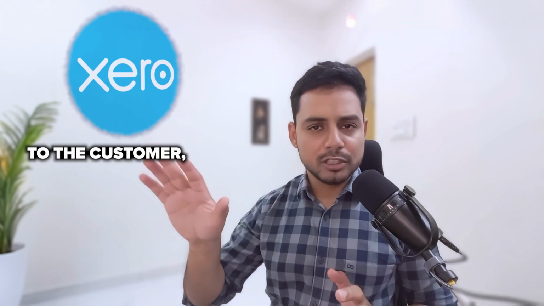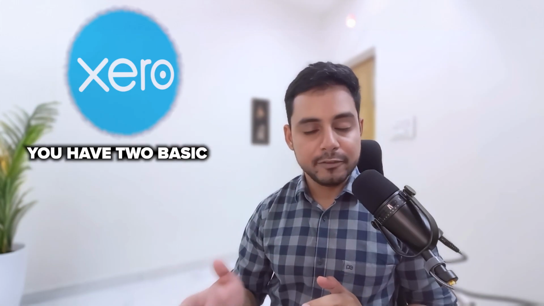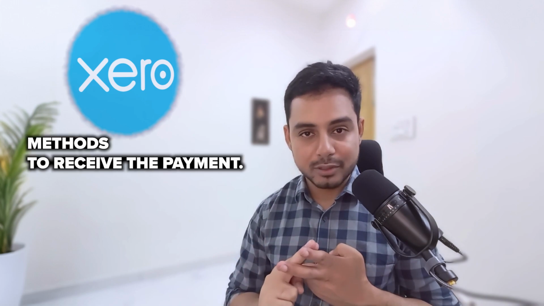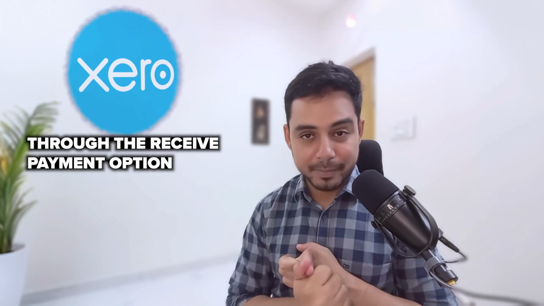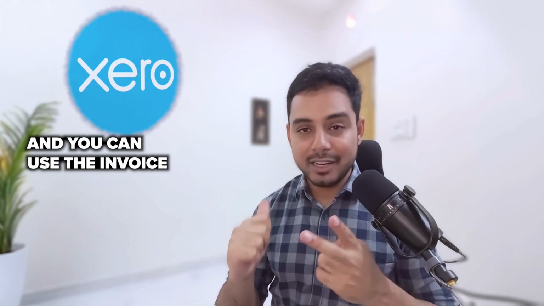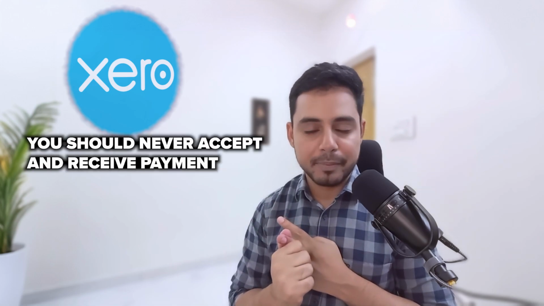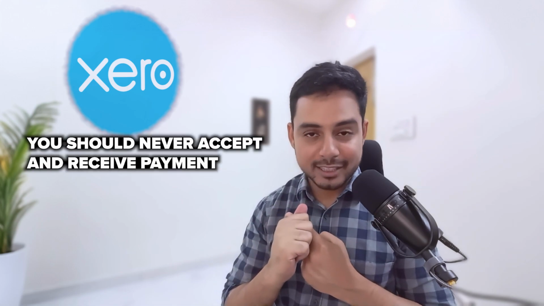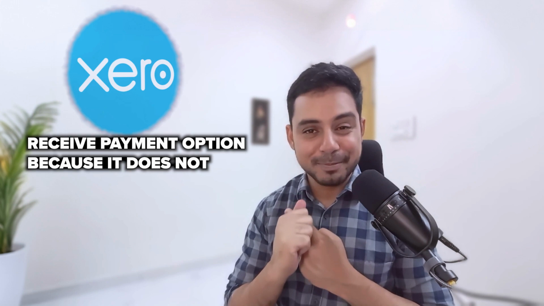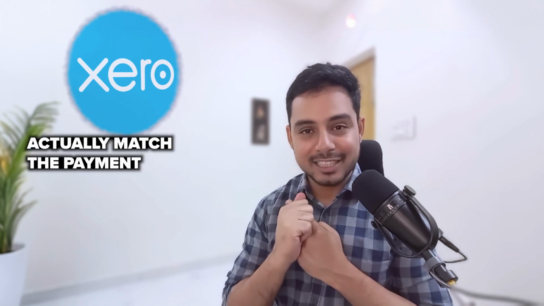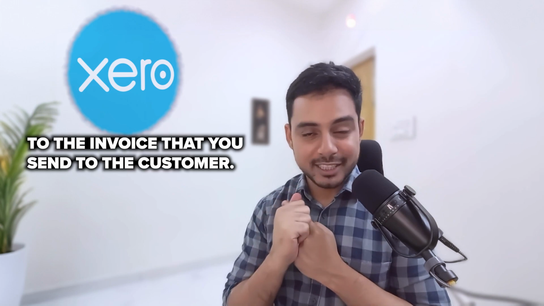After sending the invoice to the customer, you can actually receive the payment. You have two basic methods to receive the payment. You can directly receive the payment through the receive payment option, and you can use the invoice and then add a payment. You should never accept and receive payment from the receive payment option because it does not actually match the payment to the invoice that you send to the customer.